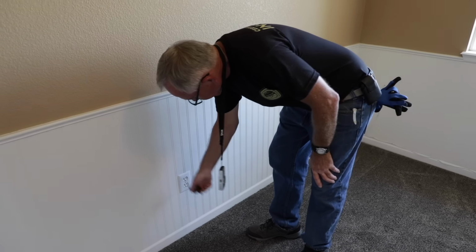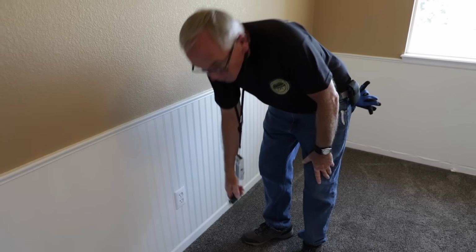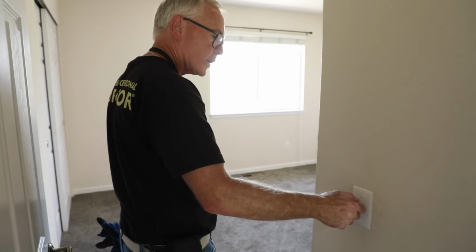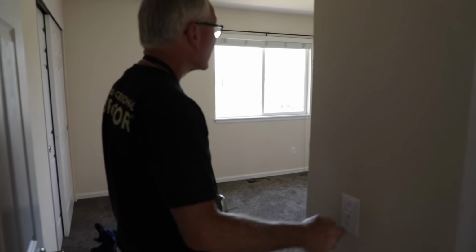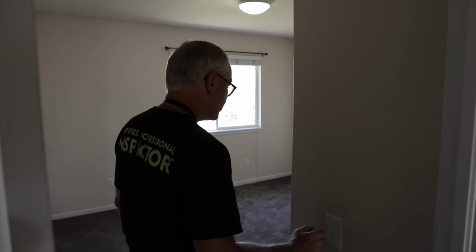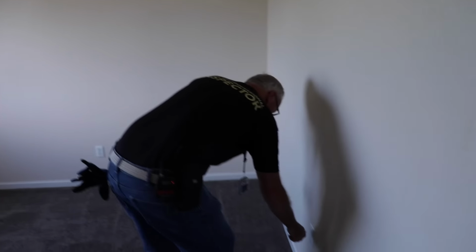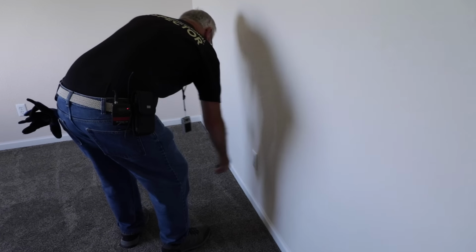Okay, we're good there. Occasionally you should test the bottom one as well. So we're all good. Let's go into one more room and do our lighting. We'll check our light switch, it's all functional. We'll come in here and test a couple of receptacles. We're good there.